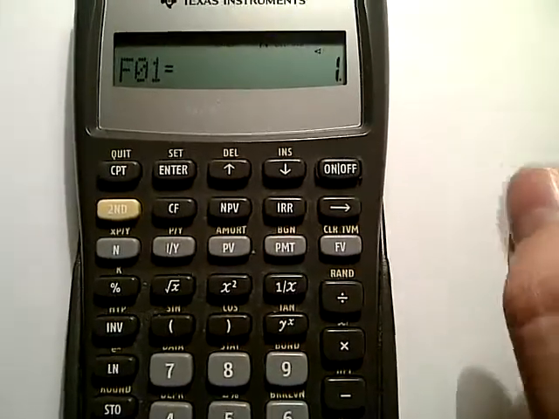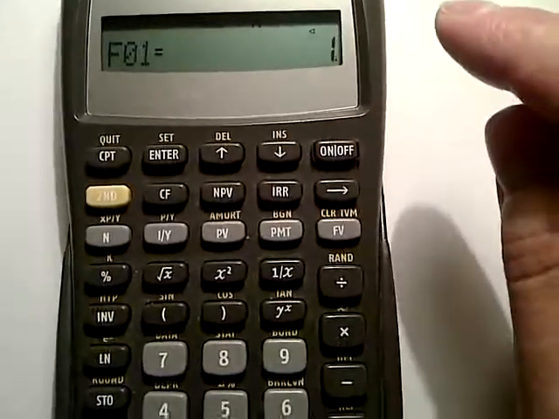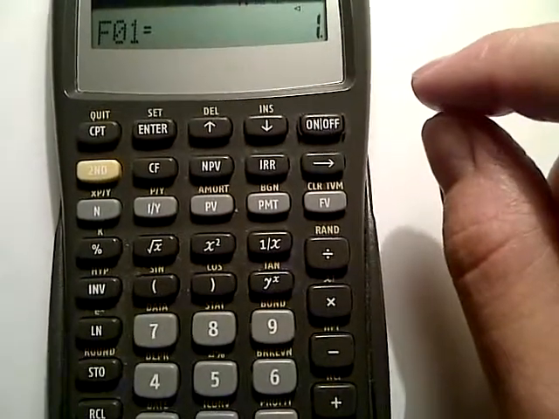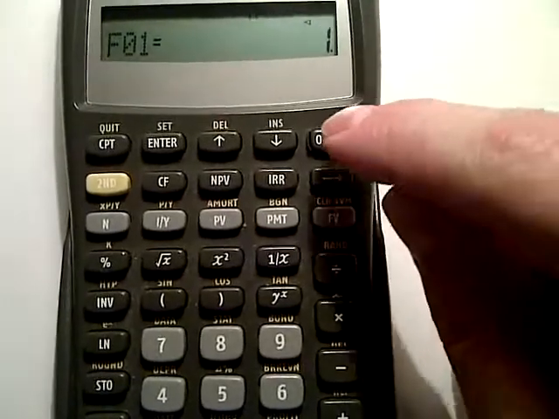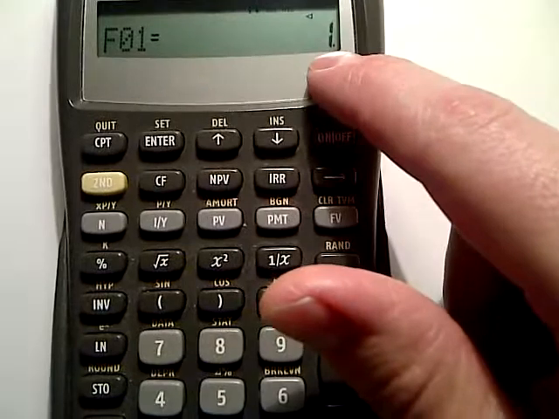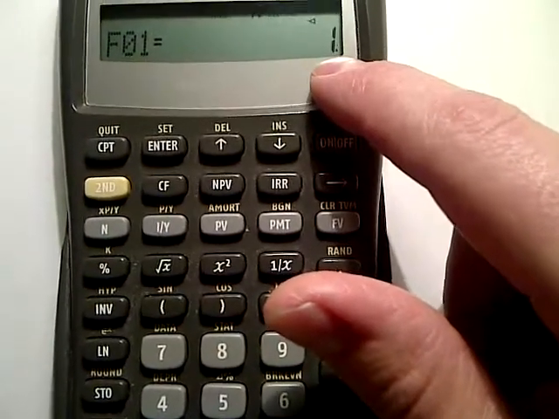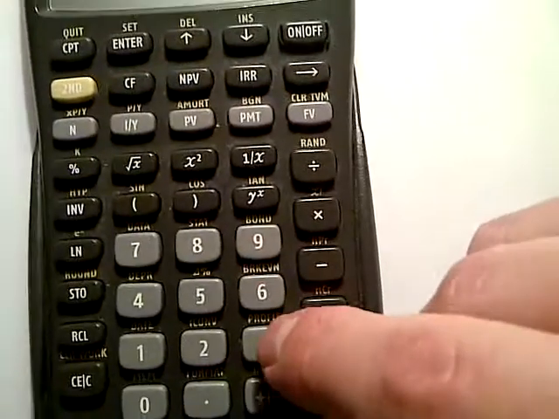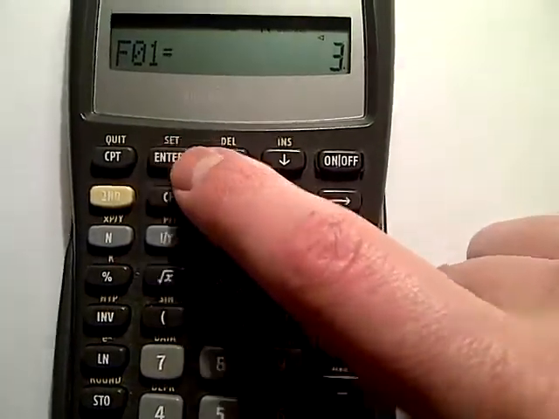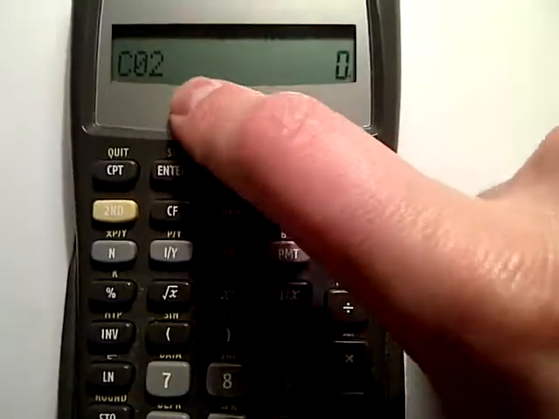All this F01 thing is, and this is where I was really confused, the frequency of the cash flow. So by default, it happens once. If you got $80 in year 1, in year 2, in year 3, then that would happen 3 times, and you can press 3, enter, always press enter, and now you're at cash flow 2.